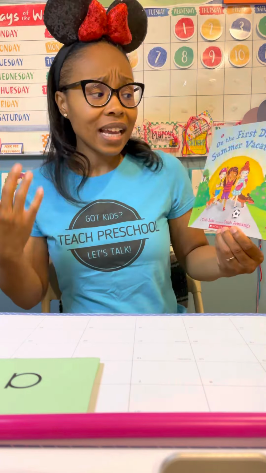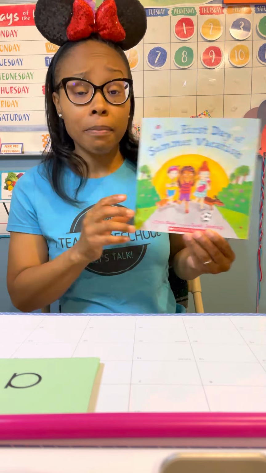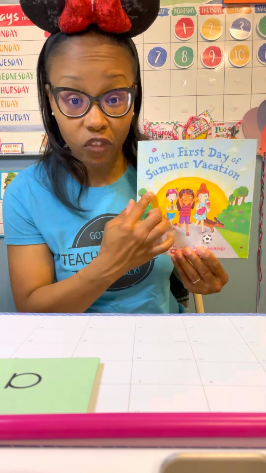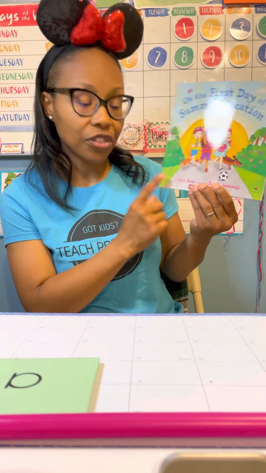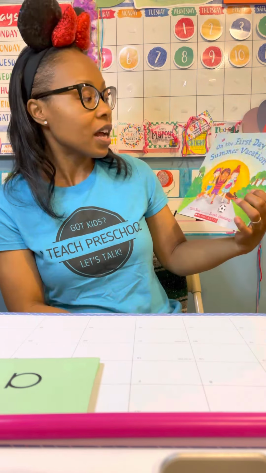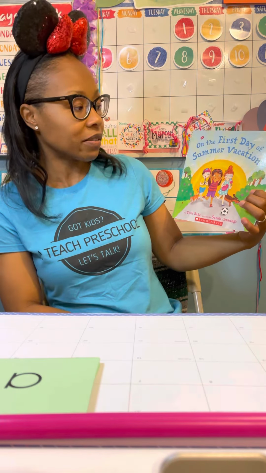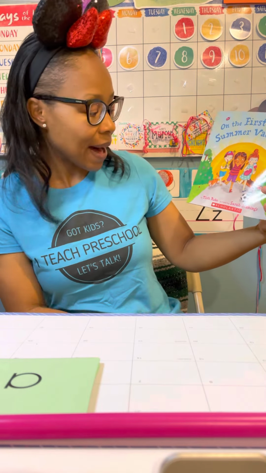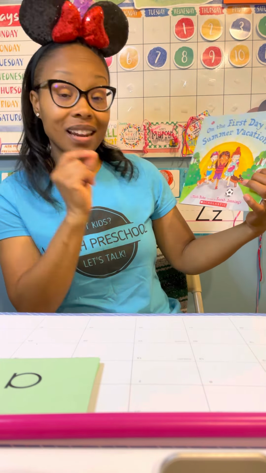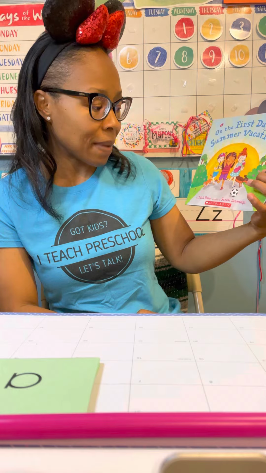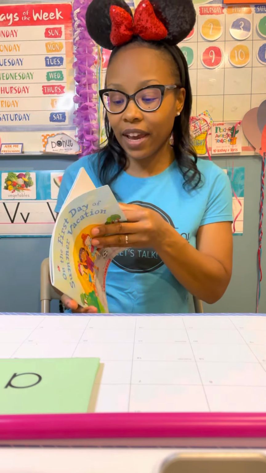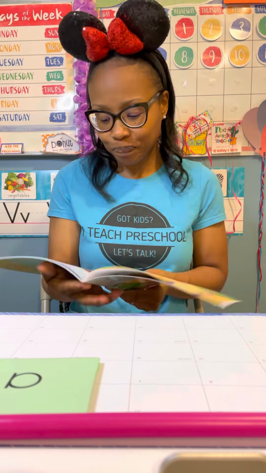Now, it takes a lot of things that goes into making a book. You have to have a title for one, and you also have to have an author, and you have to have an illustrator. So here we have On the First Day of Summer Vacation, written by Trish Rabe, and the pictures are illustrated by Sarah Jennings. Let's go ahead and read.